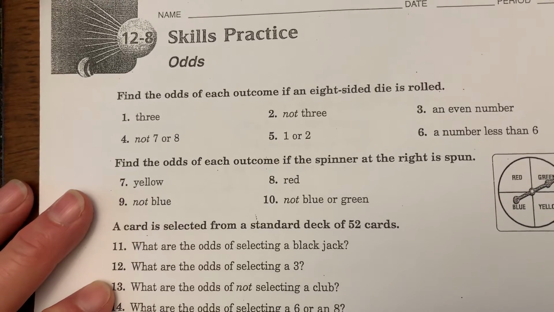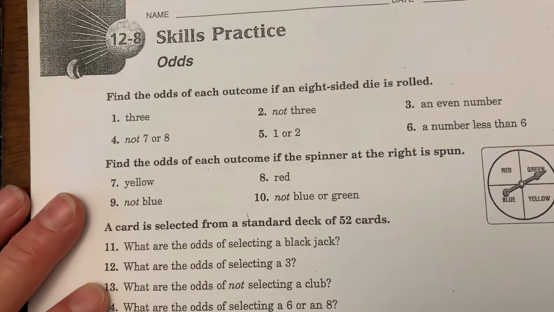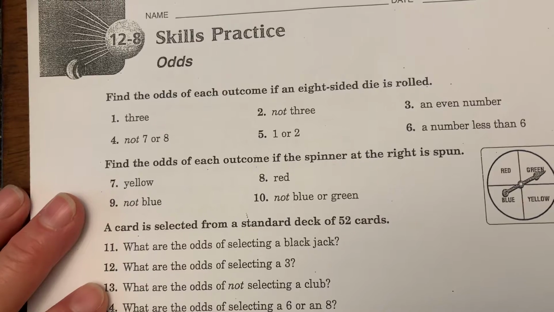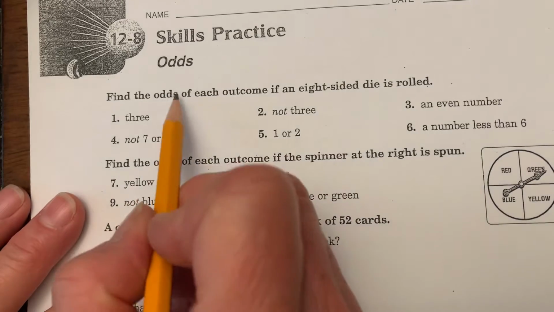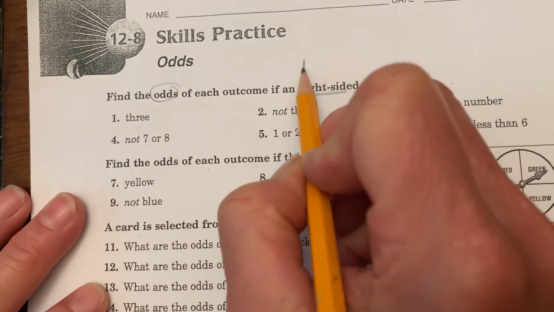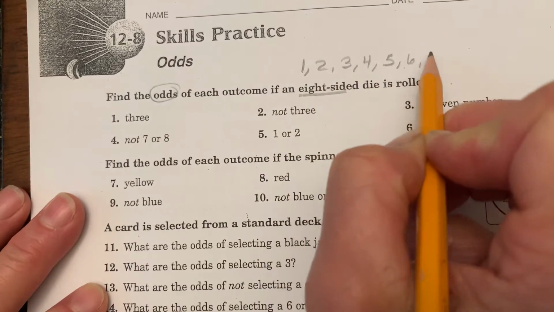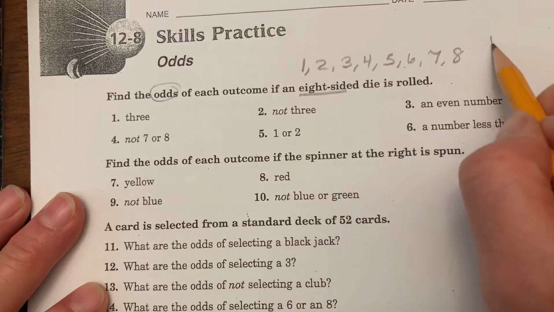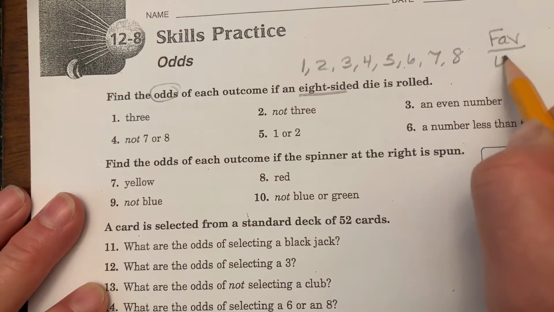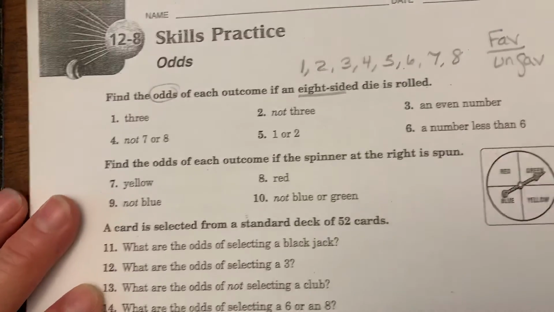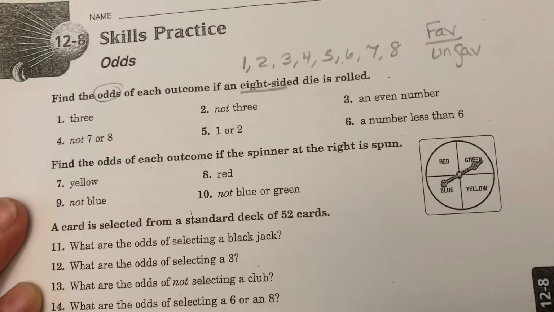All right, I'm going to step out the problems that you had to do for odds so that you can see the difference between odds and probability. So we're finding the odds of an 8-sided dice. I'm going to go ahead and list out an 8-sided dice. Remember, odds is favorable over unfavorable. Odds against would be the flip of that, okay?